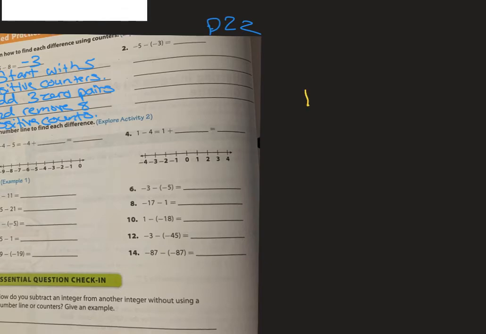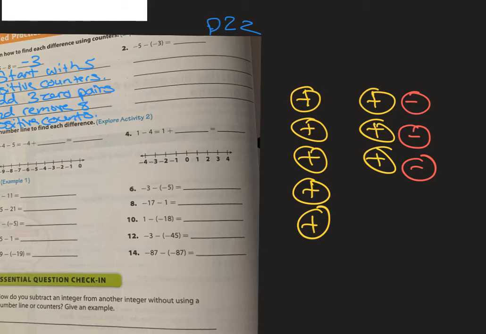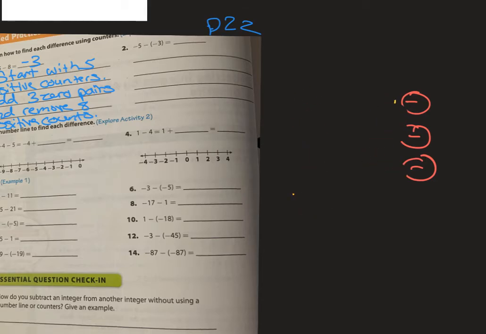So if we did that, we would have had 5 positives, right? And then we have to take away 8 of them, so I have to add 3 more in there, right? But there's zero pairs, so I have to put those negatives in. If I remove them, take away 8, I'm left only with 3 negatives. That's how it works.